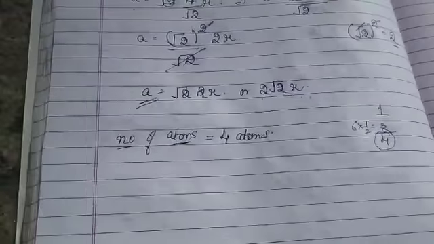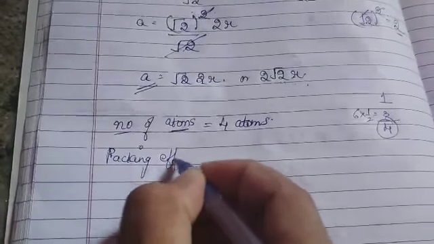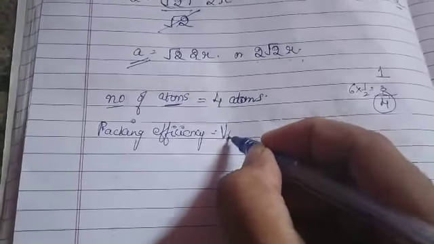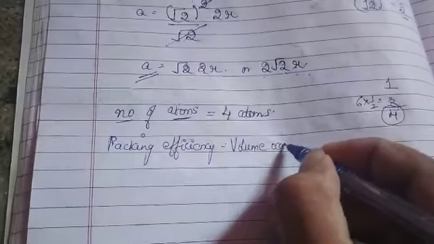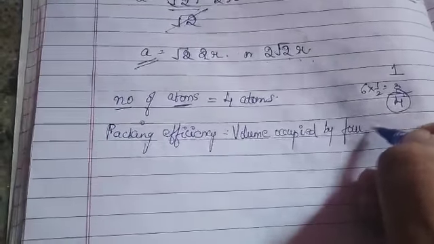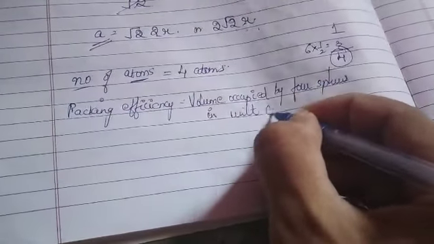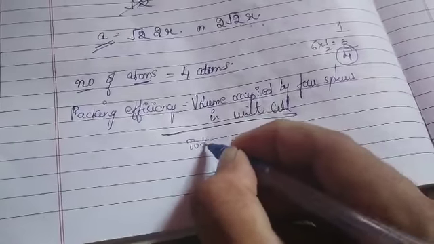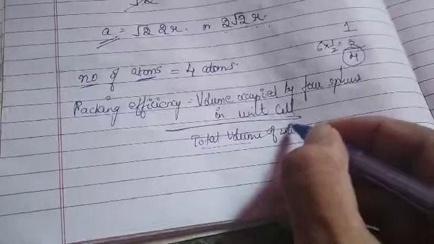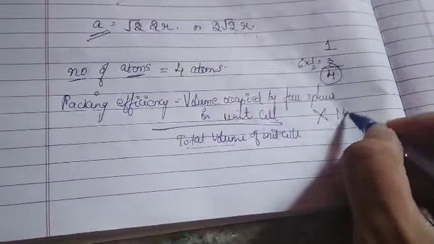Is that clear? So from the definition of the packing efficiency, in the derivation you have to write the formula again and again. So what will be obtained? Volume occupied by the 4 spheres in the unit cell, divided by the total volume of the unit cell. Unit cell is like a cube, so it will be a cube into 100.